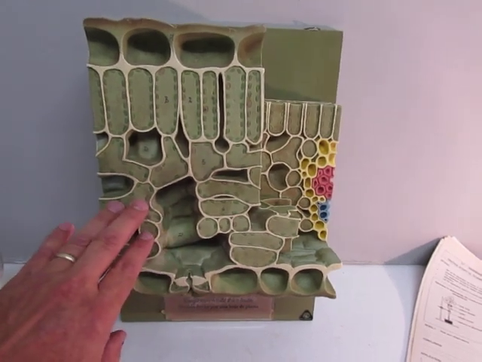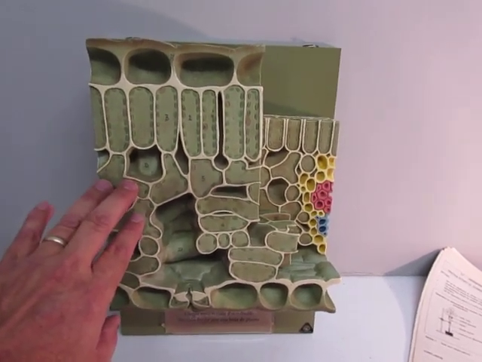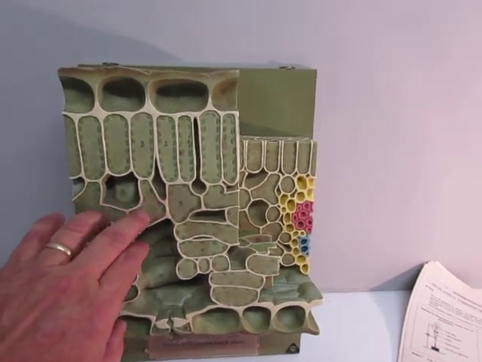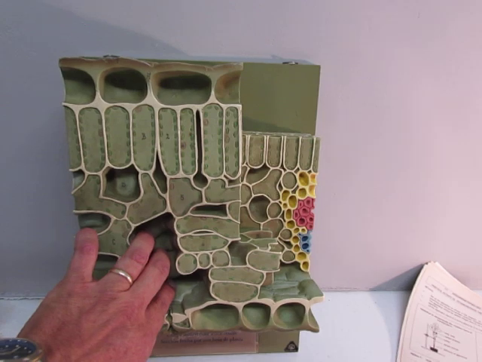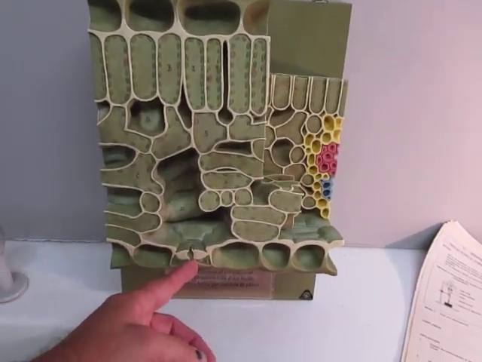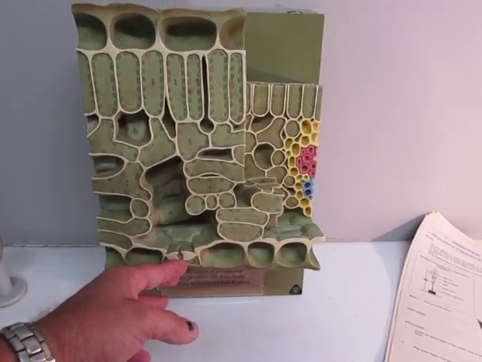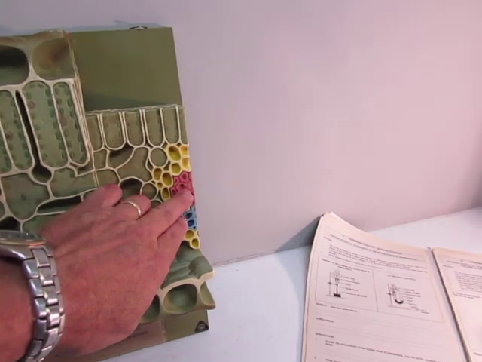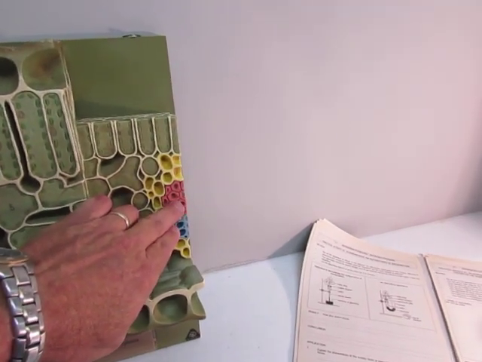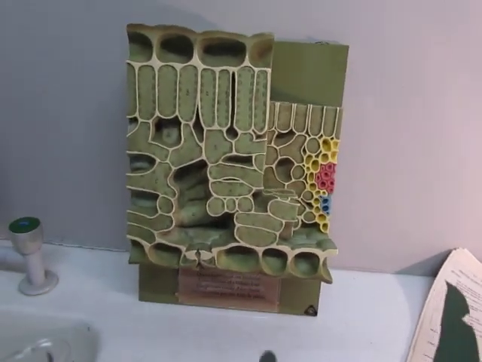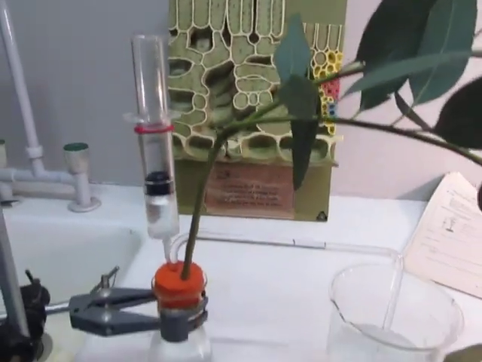So what happens is, water evaporates from these parenchyma cells into these intercellular spaces, and then it's released through the stoma there. Now that water that evaporated needs to be replaced, and we have the xylem here, which are tubes that can transport water from the roots to the stems of the plant.